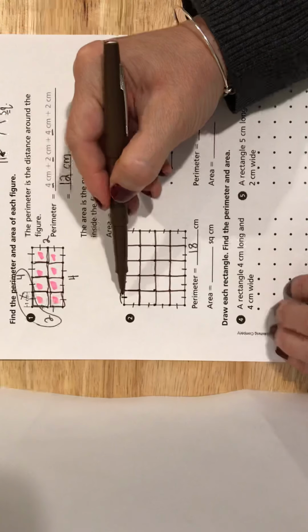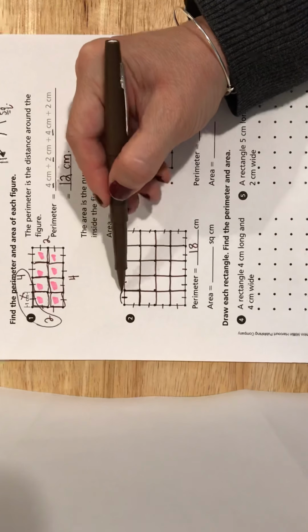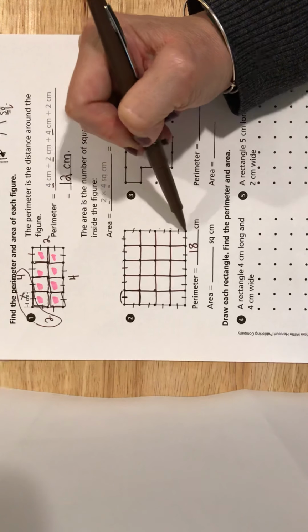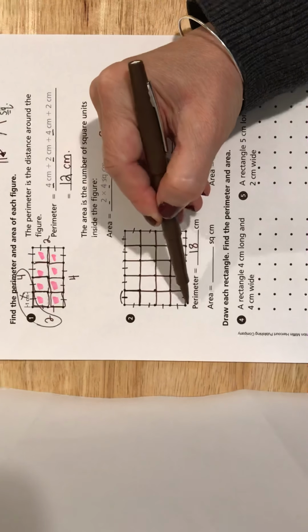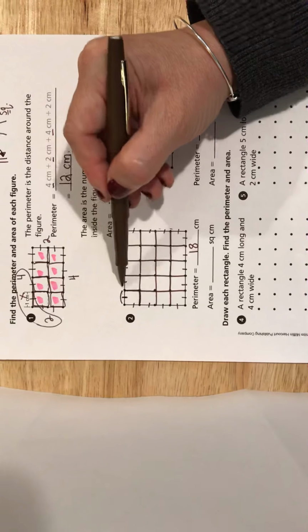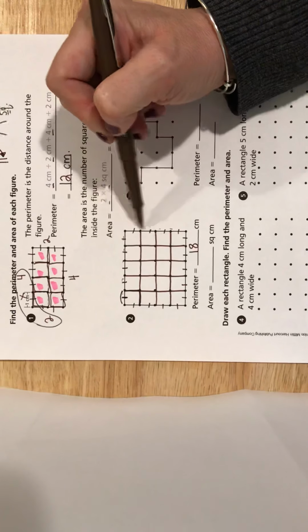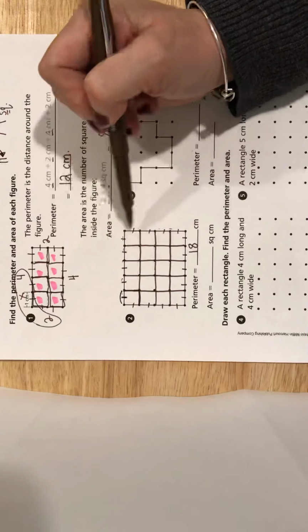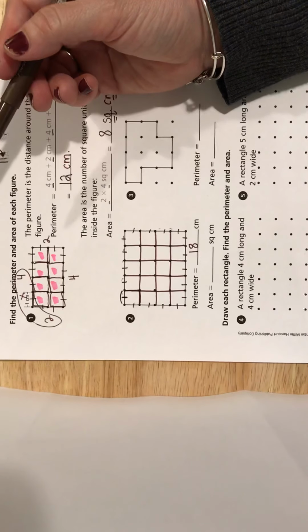Okay, so when I put a dash mark, I was counting the sides of the blocks on the outside. So if you can kind of imagine this was a big table and this was a person, one person sitting in each of those spots all the way around the outside of the table. So I had 18 of those.